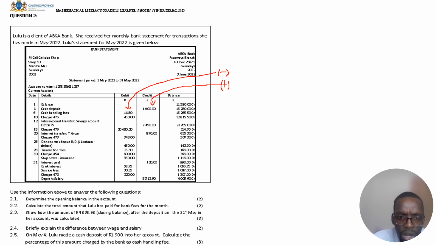For example, at first we had 11,380, and then there was an amount of money on the fourth, a cash deposit, and you can see that cash deposit is written on the credit side. Now why? Because it's a deposit. We are adding more money into the bank account, so that amount is supposed to be added. And when this 1,900 was added to our 11,380, that's how they got this 13,280. You understand?